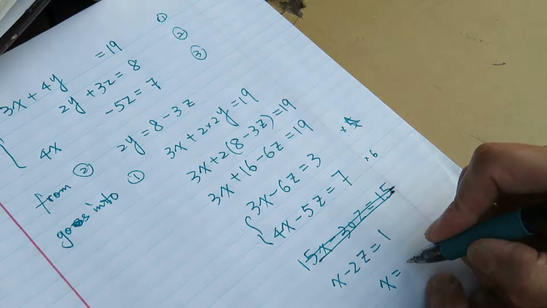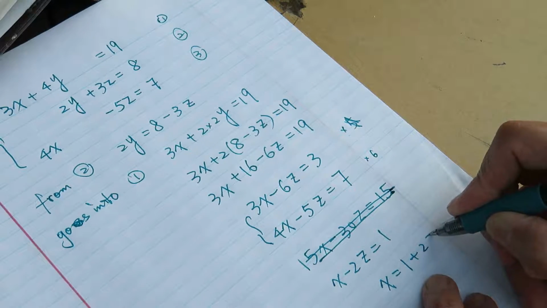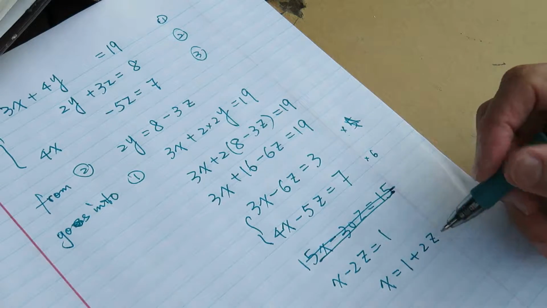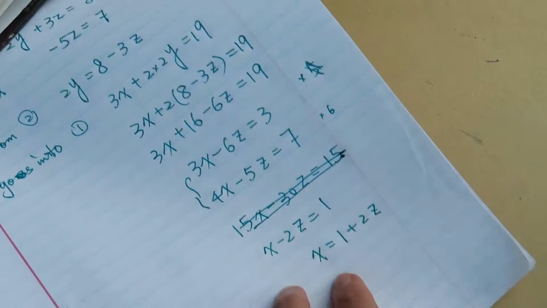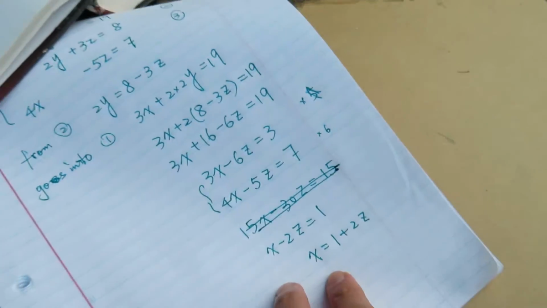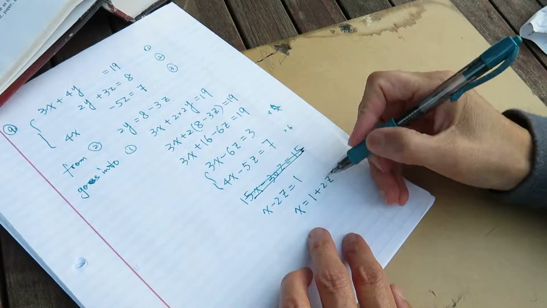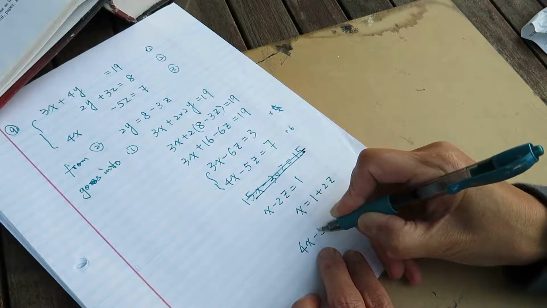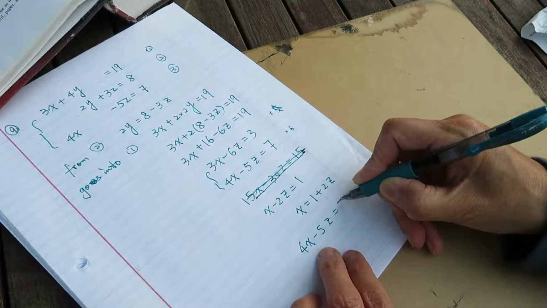x equal 1 plus 2z. And we plug this x back in. Do you see it? This back in. So 4x minus 5z equal 7.